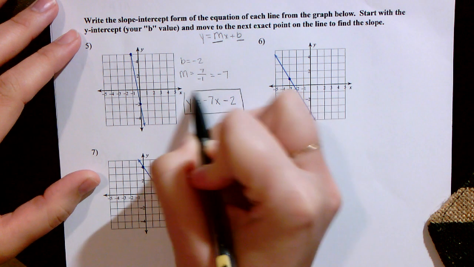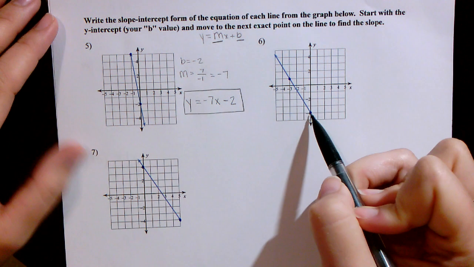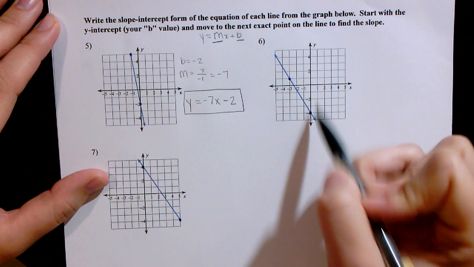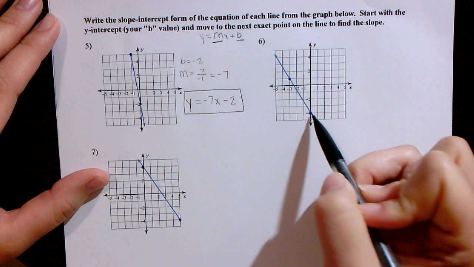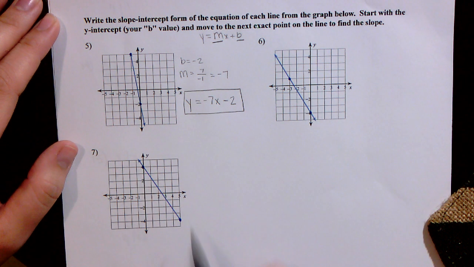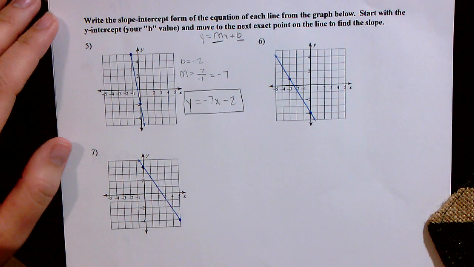I need to box that as well. And that's all you're going to do. Start on your y-intercept, move to the next exact point, and figure out how you're moving. And that's your slope. Your y-intercept and your slope. Those are the two things you need to make your equation.